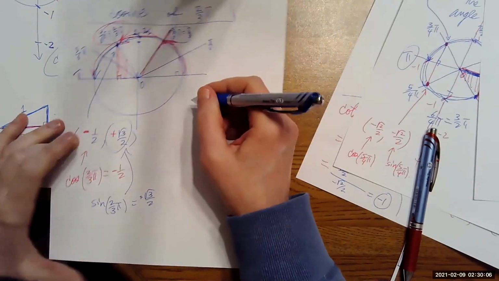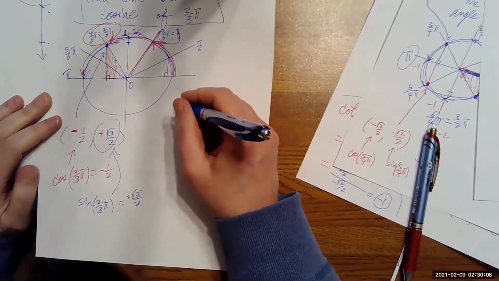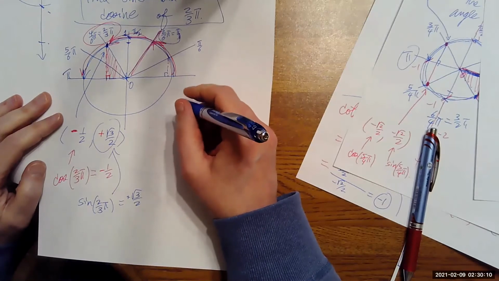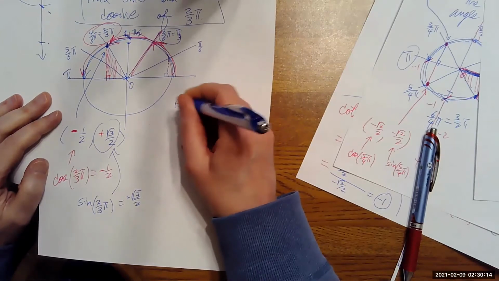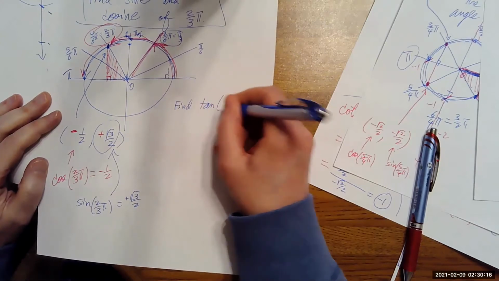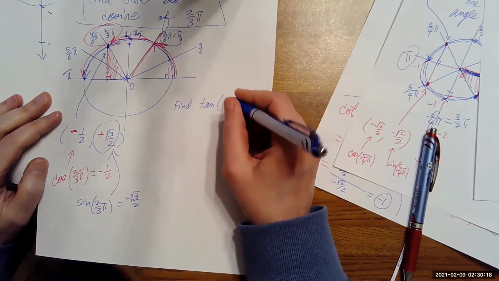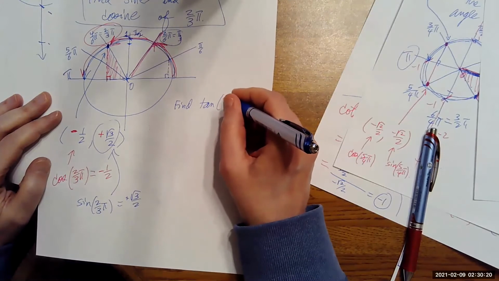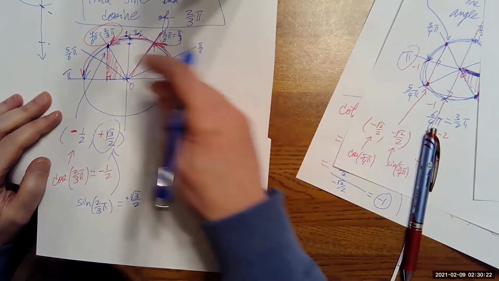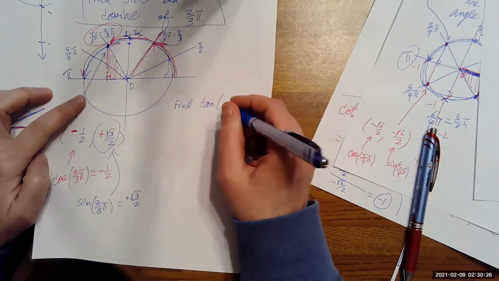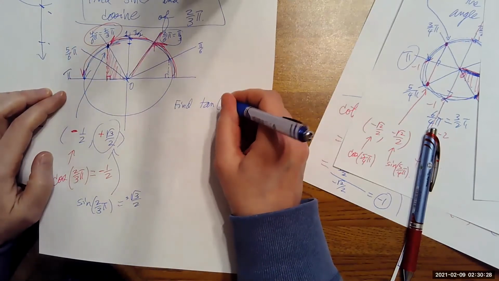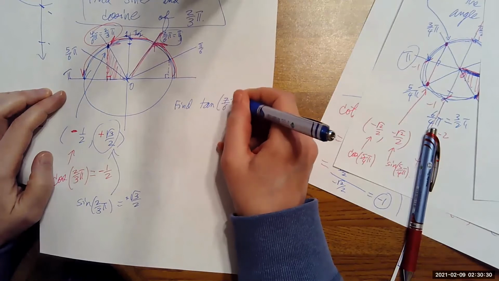So for example, suppose we want to find the, let's find the tangent of, let's do, let me see, what would this be? So 1/3, let's do the tangent of 7/6 pi.